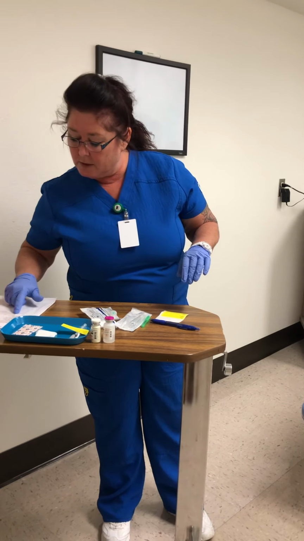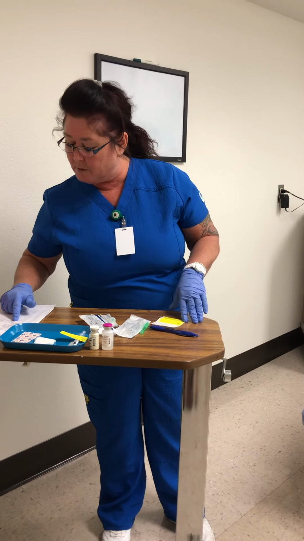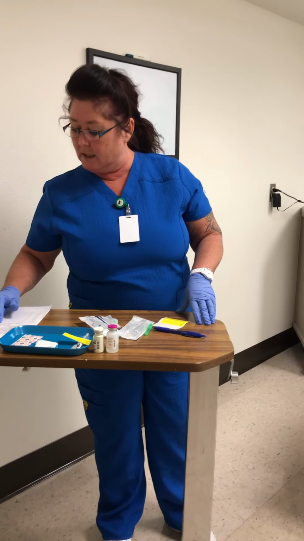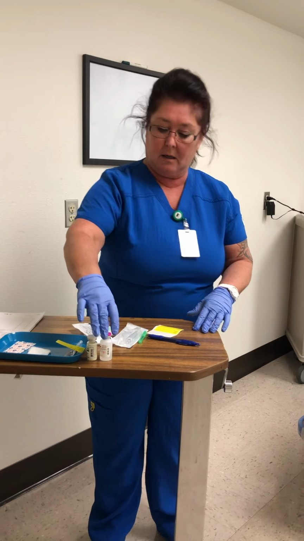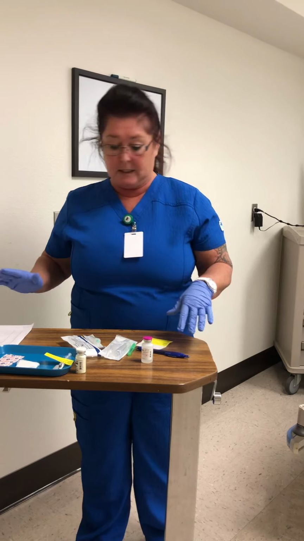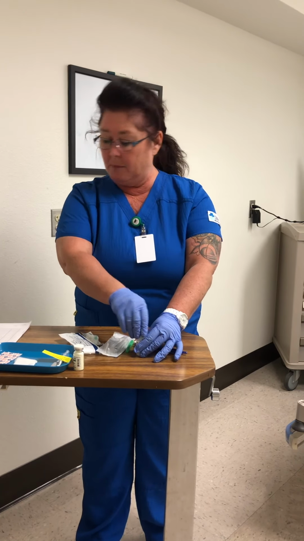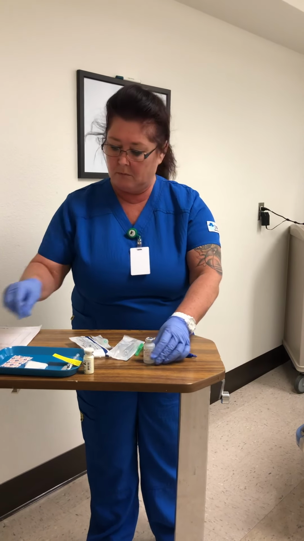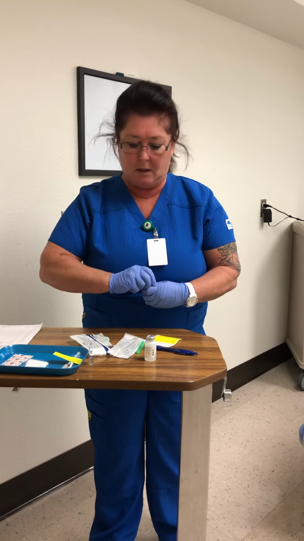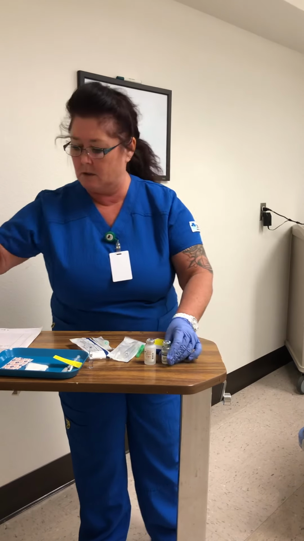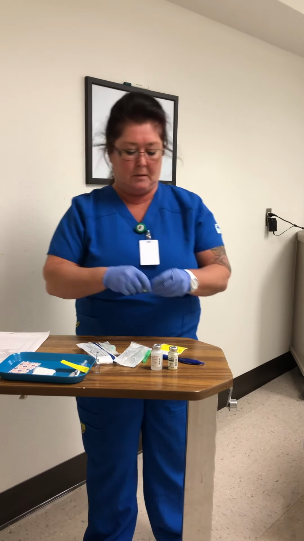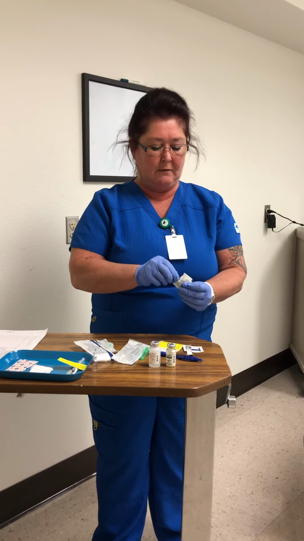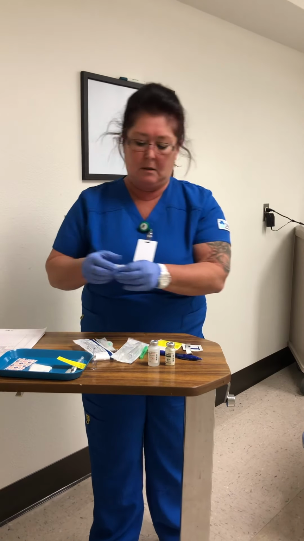Next, we are doing the ceftriaxone, 250 milligrams intramuscular OD, this is the anti-infective. And this one I have done my dimensional analysis on. So I know that I am going to be pulling 1 mil. But again, I am going to take the tops off of these. I'm going to get my sterile wipes. And I'm going to disinfect the tops.